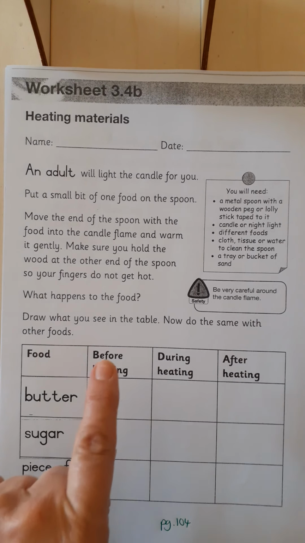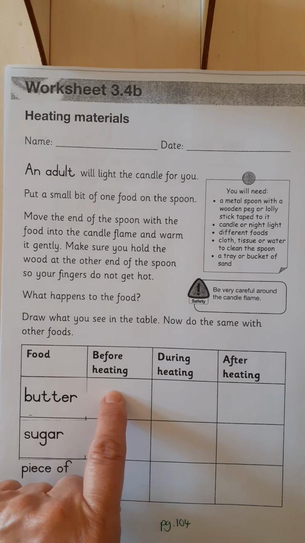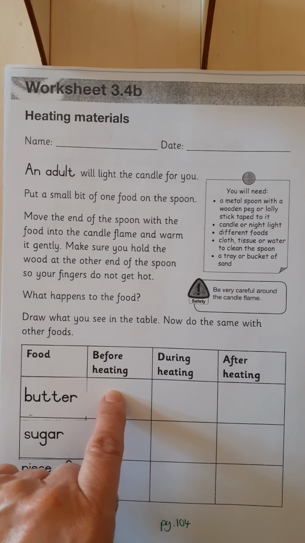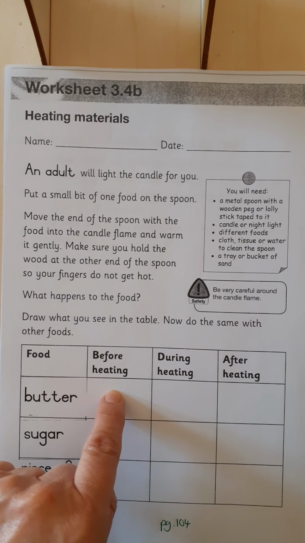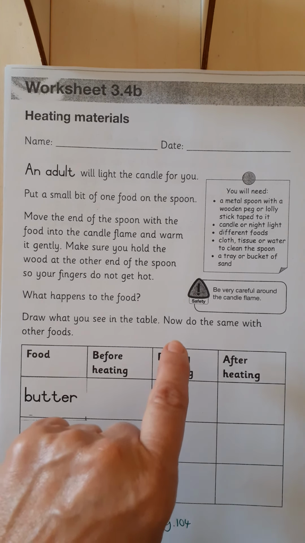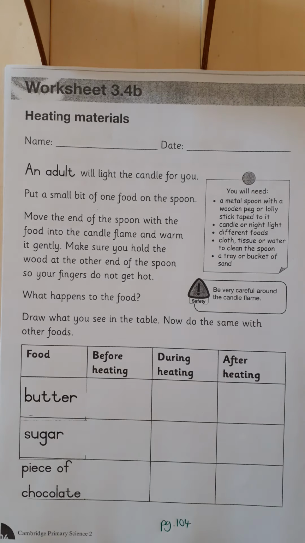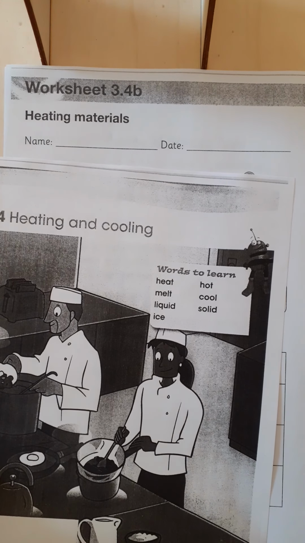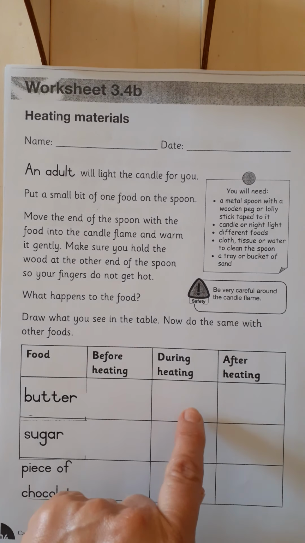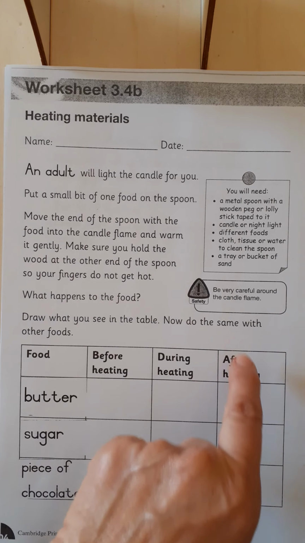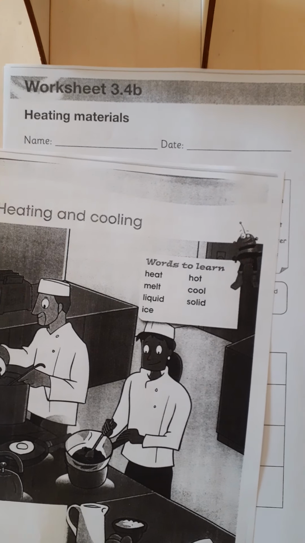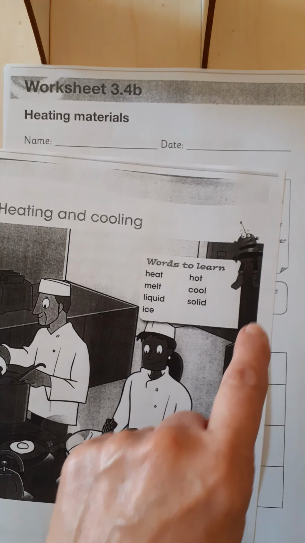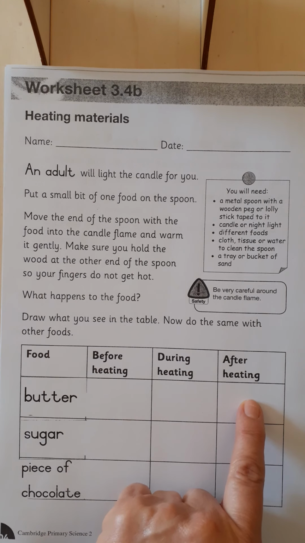Write it down here. Then you watch what I'm doing while I'm holding the spoon over the flame. What is happening during heating? And you again choose one word here and write it there. And then after heating, we will wait a little bit so that you can see what happens after heating, and you choose a word and write it there.